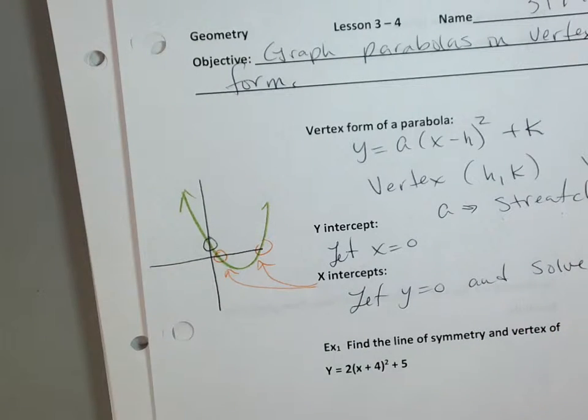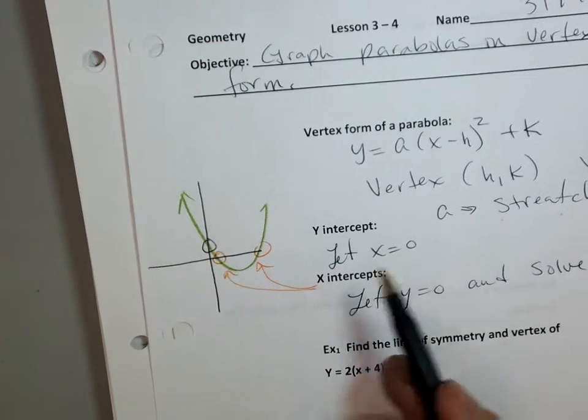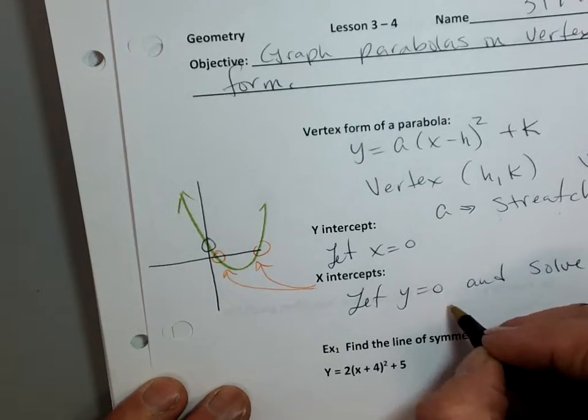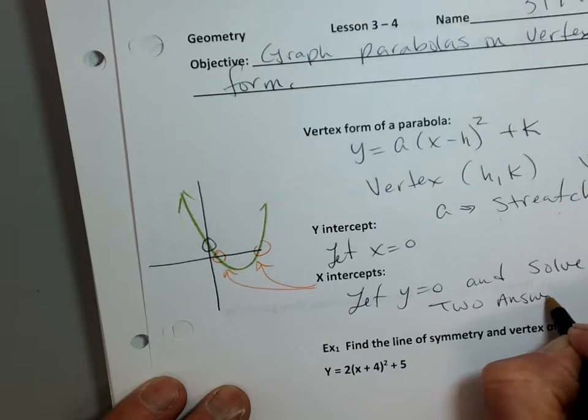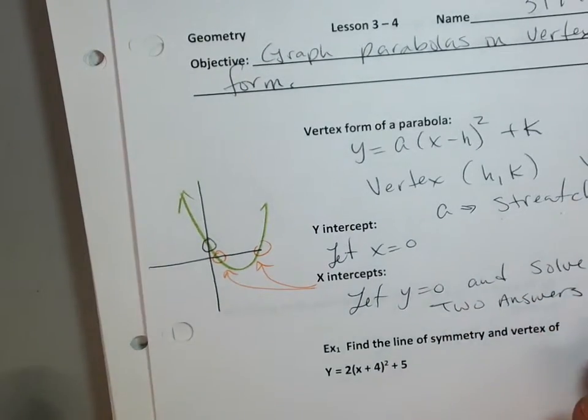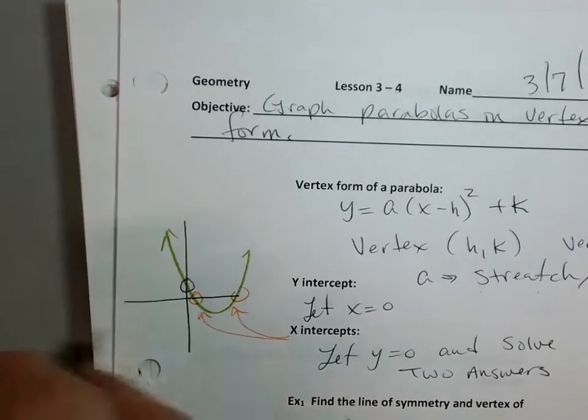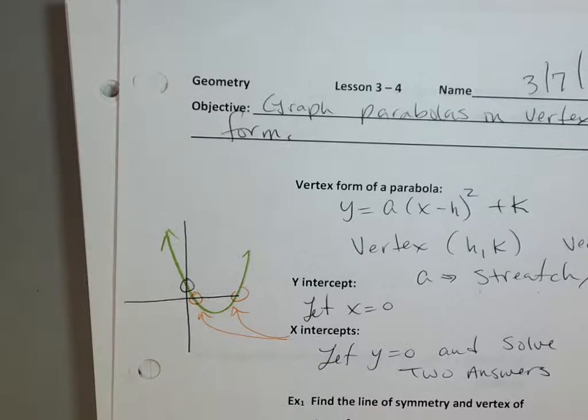Now, in the case of the x-intercepts, 2 answers. Do you agree with that? You guys see the 2 answers? A lot of times, not always, there are 2 answers. In fact, let me go to the whiteboard and I'll show you, okay? In this example, yeah, 2 answers.